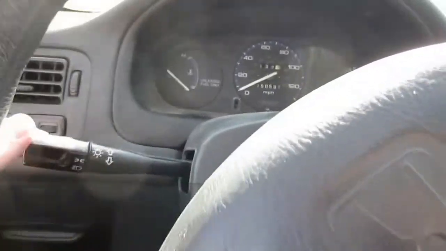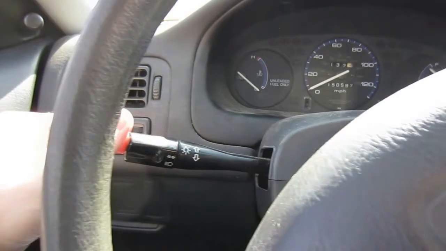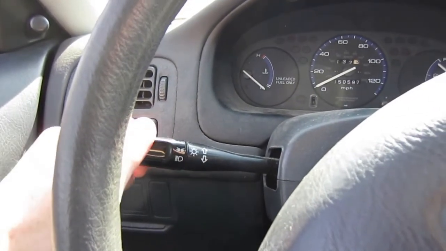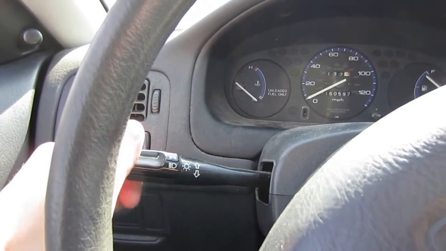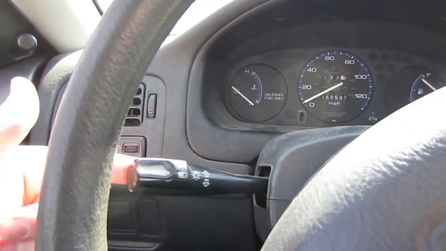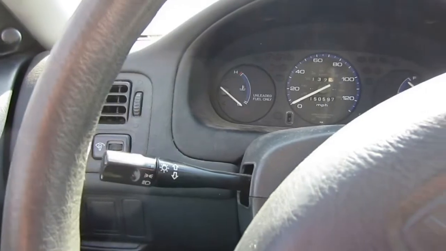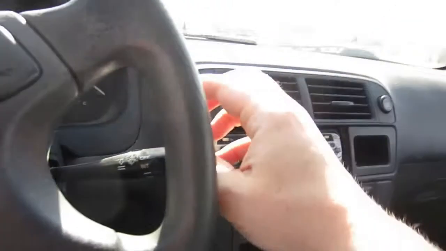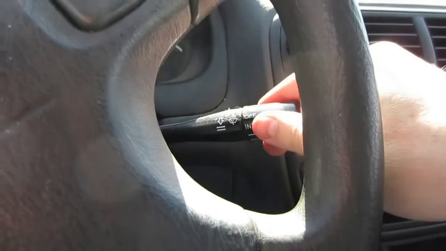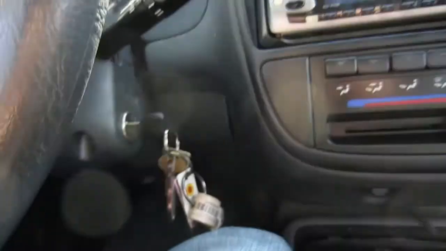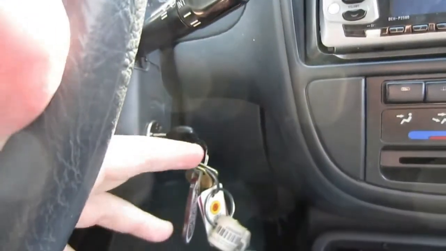We have some switches for turning on our headlights, and this turns on our headlights. This, if you pull it, turns on our high beams. Over here we have our windshield wiper controls, which are not working right now because I don't have my car turned on. And here's the starter, the ignition: turn the key and the car turns on.